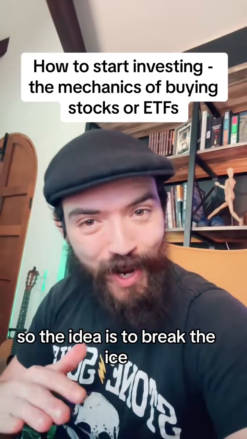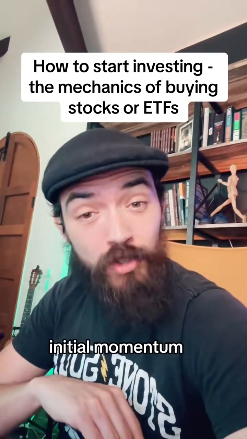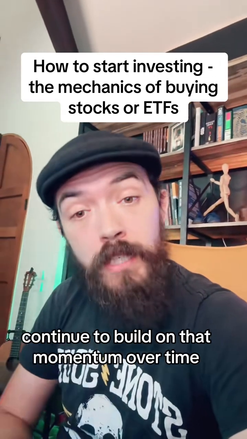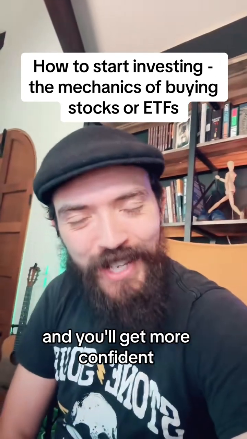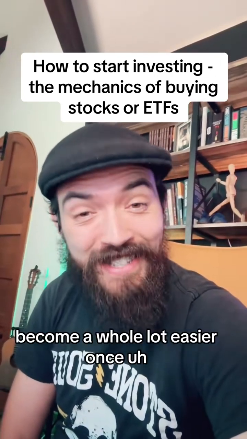So the idea is to break the ice. The hardest momentum you will create is initial momentum. Continue to build on that momentum over time, and you'll get more confident, and it'll become a whole lot easier once you start working with it.